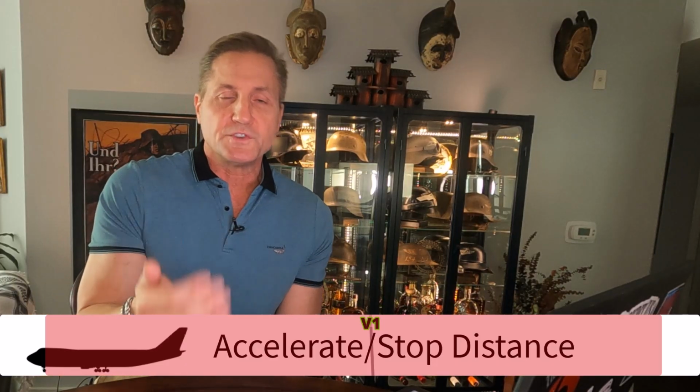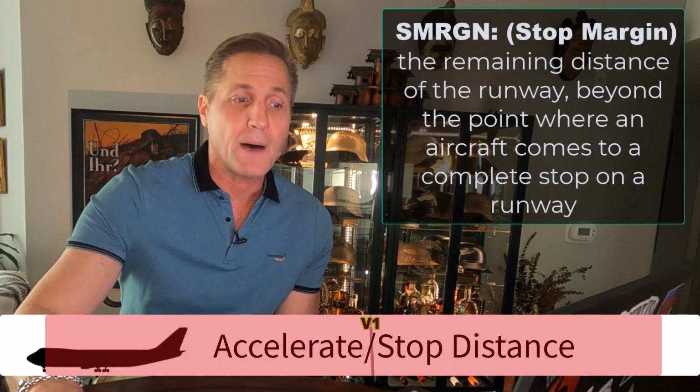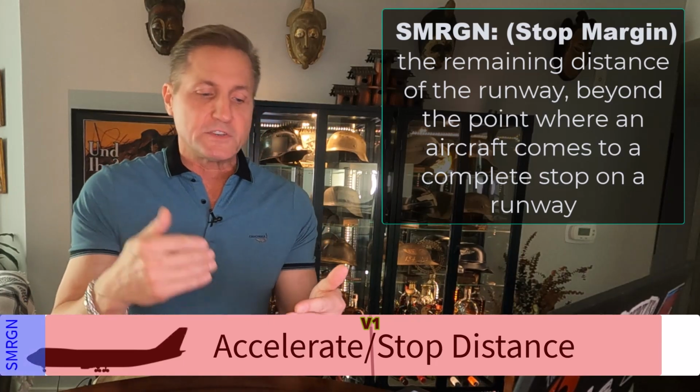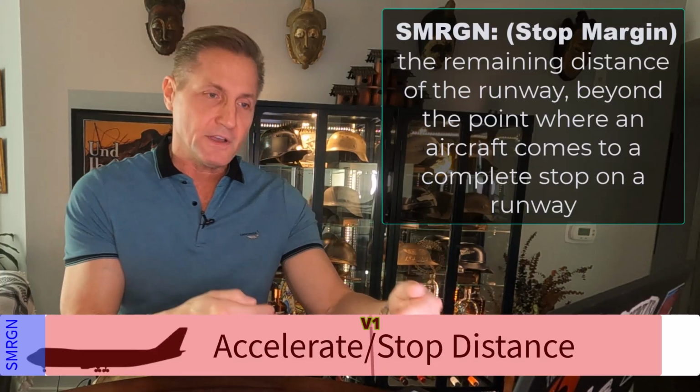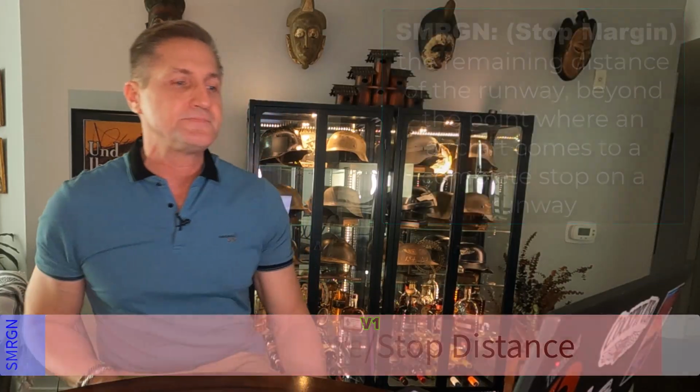And what is told to us on the data is a data point called smurgeon, or stop margin. That is the amount of distance that is still remaining between the front tire of the aircraft and the threshold at the opposite end of the runway. So let's take a look at how those numbers changed.